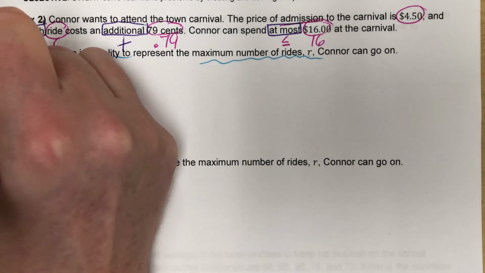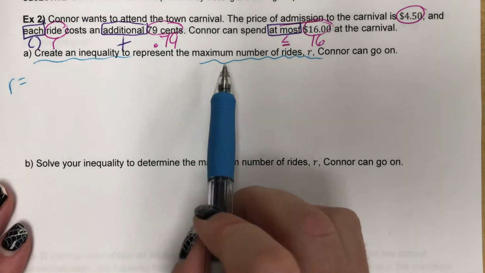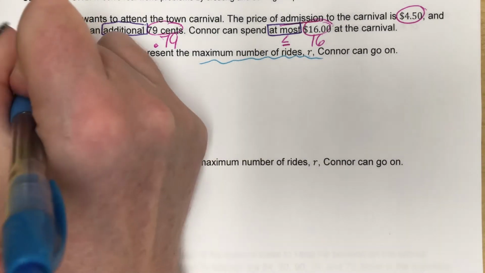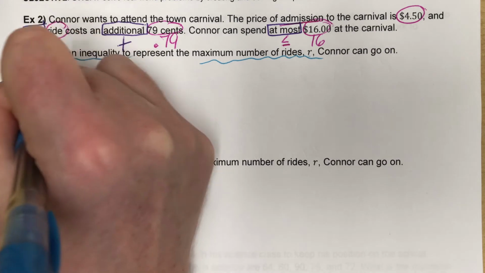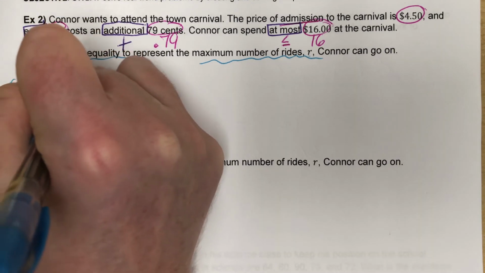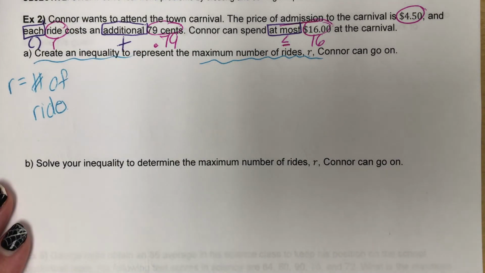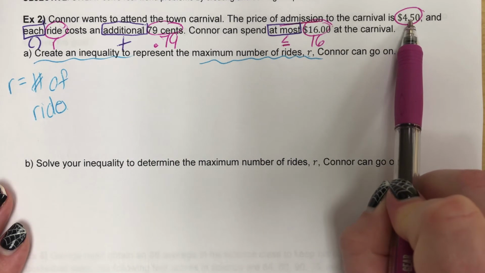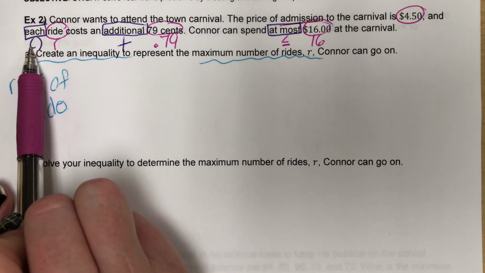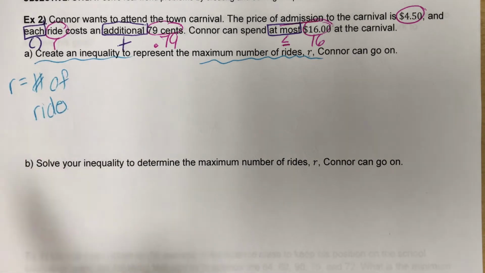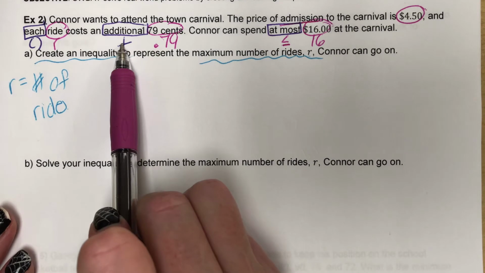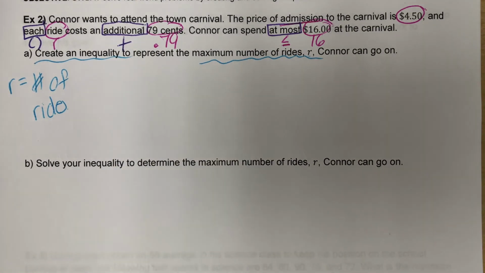So my variable here is R. R represents the maximum number of rides. So I'm going to say it's the number of rides. Now I want to go back and set up what my inequality will be. If I look here, it says I have the number 4.50. I want to multiply R with something. I have to add 79 cents. There's a lot going on here.